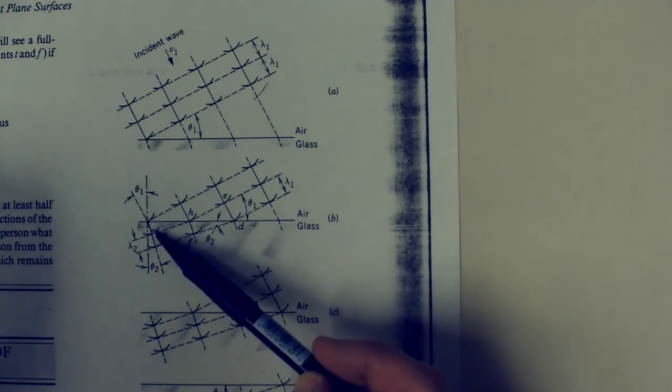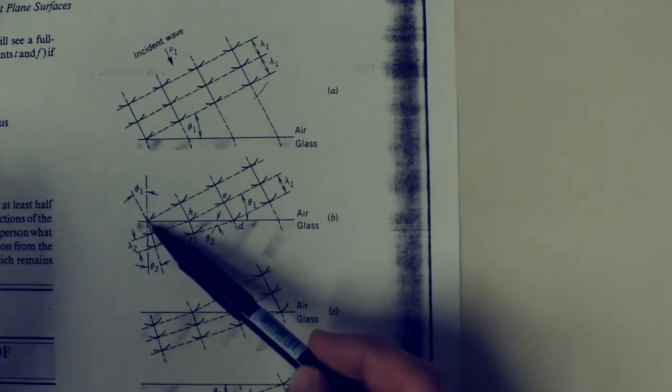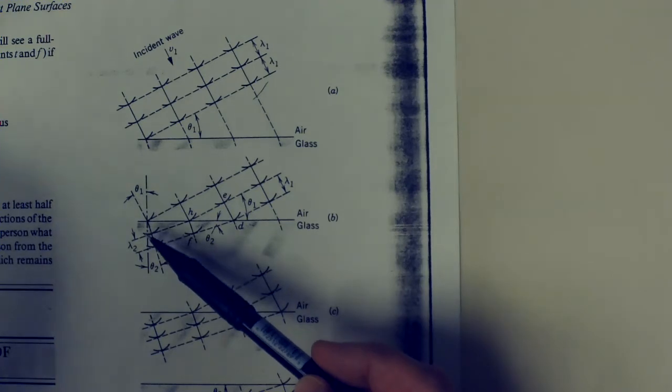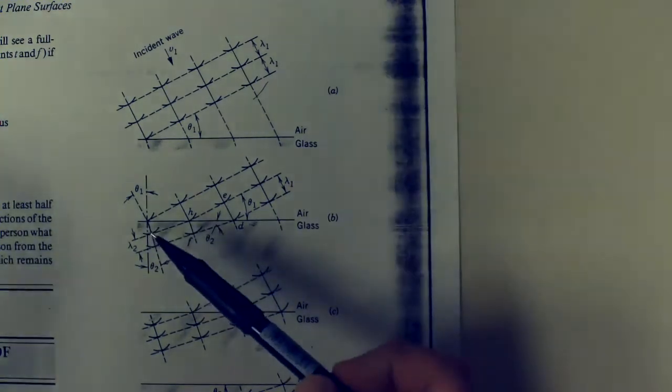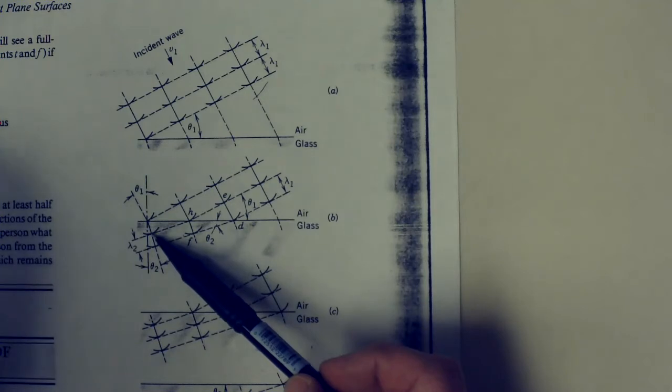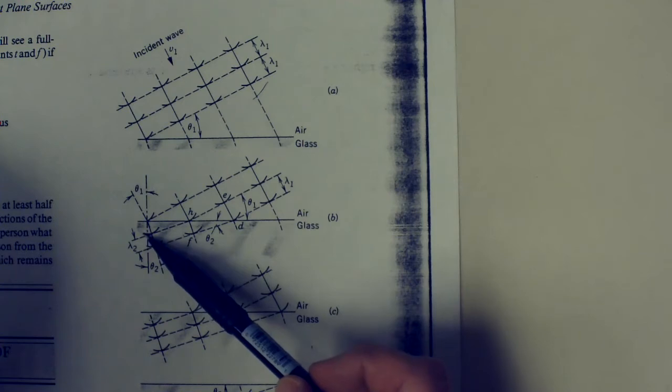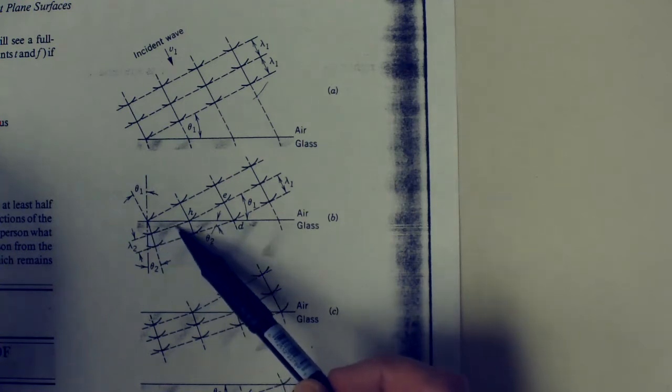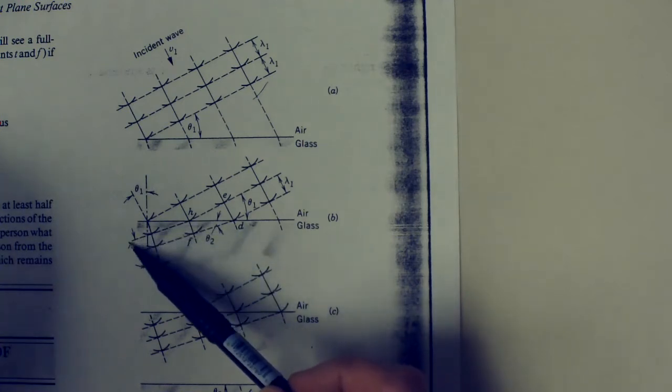And so this distance in here now is a shorter distance. It's still a wavelength, but the wavelength has changed. The frequency has not changed, but the wavelength has changed. The wave has slowed down. So at the same frequency, the wavelength is now shorter. So because this is slowed down, you see that the dotted line has to slant a little bit.